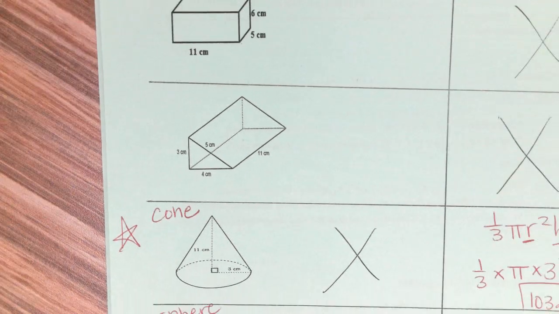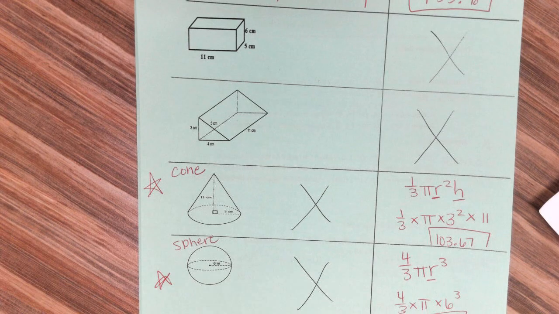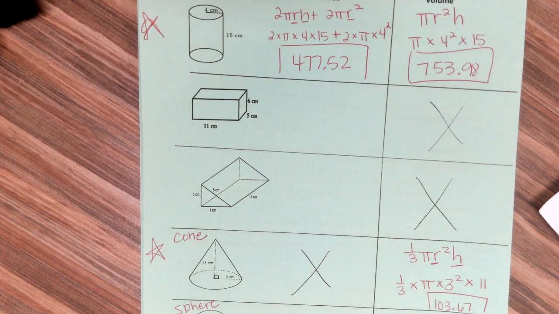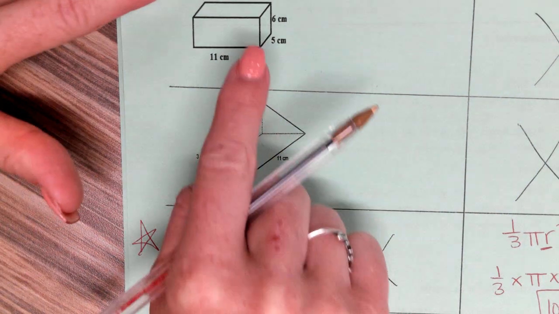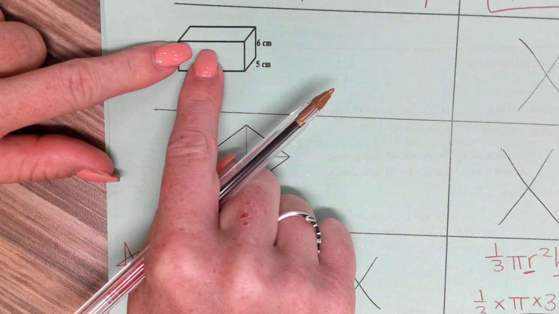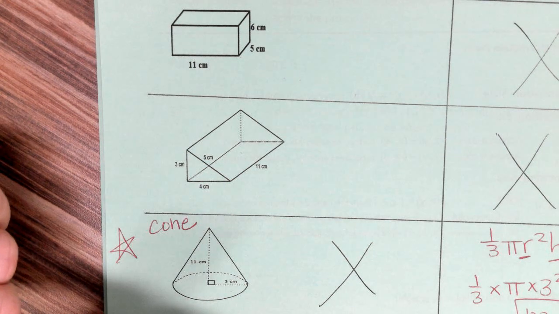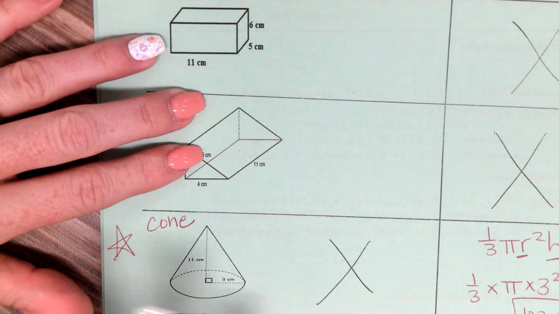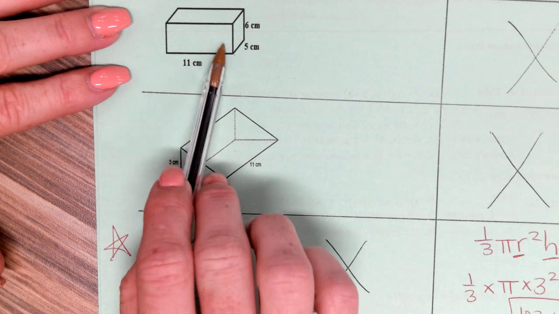Okay, so out of all the shapes, in my opinion, cylinders, cones, and spheres are the easiest. Don't miss them. If they give you a prism, there would only be one triangular prism and probably one rectangular prism. The rectangular is the easiest out of those two, and this one's usually the most challenging. Okay? If you miss these, but you get all the other ones right, then you're okay. But let's go do surface area of this.